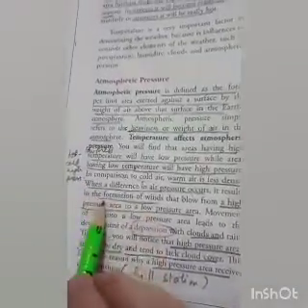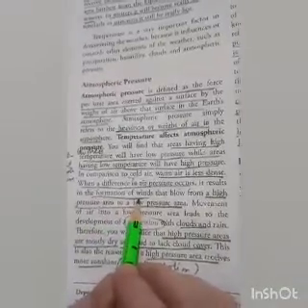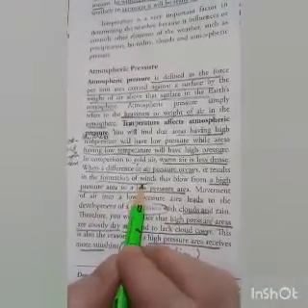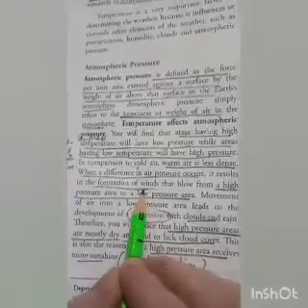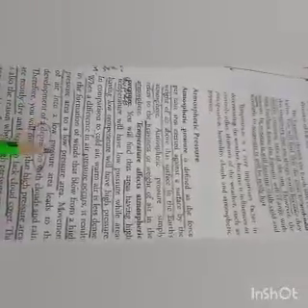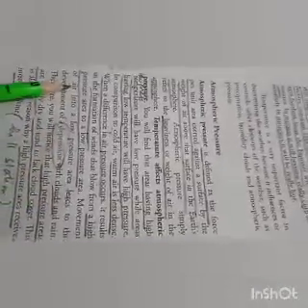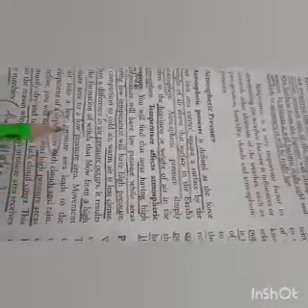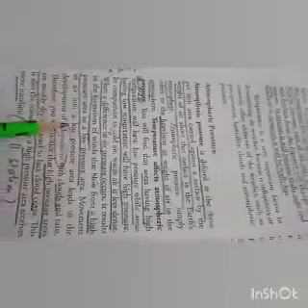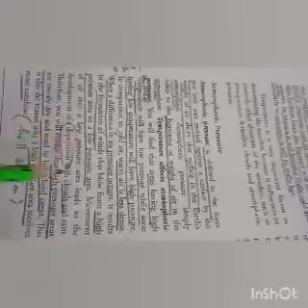Just note it down. When a difference in air pressure occurs, it results in the formation of winds. When there is a difference between the hot temperature and the cold temperature, air pressure, then there is a flow from high pressure area to low pressure area. And when there is movement of air from high to low pressure area, what is formed? Depression is formed with clouds and rain.